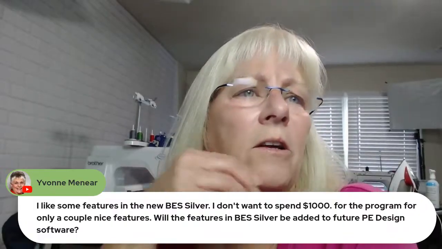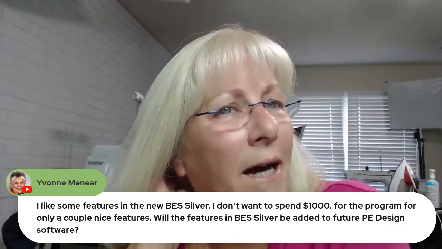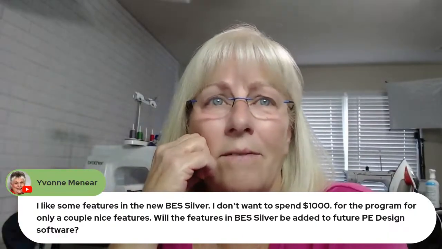Let's see here. You like some of the features in the new Silver. I honestly don't know how much it's going to be. I haven't seen MSRP for it.